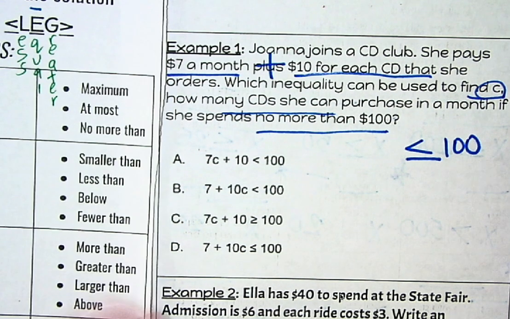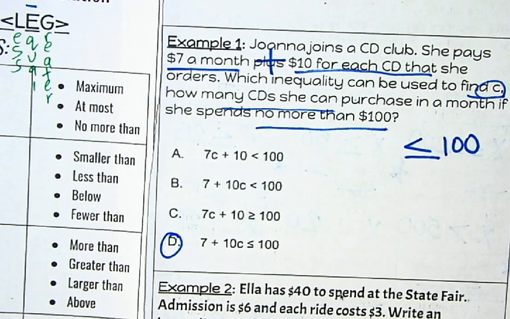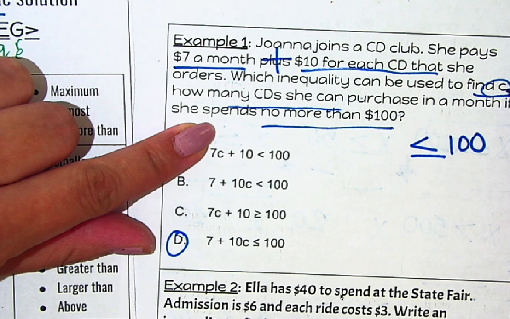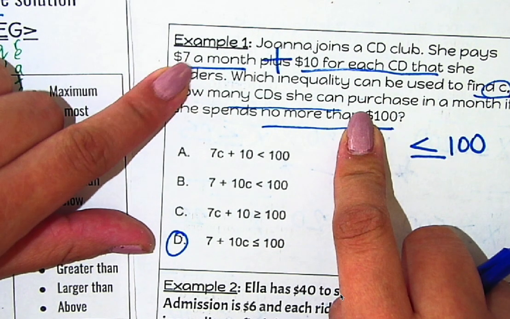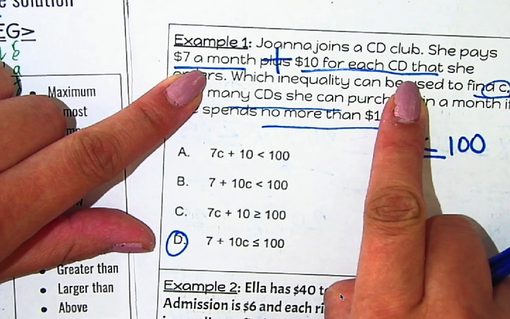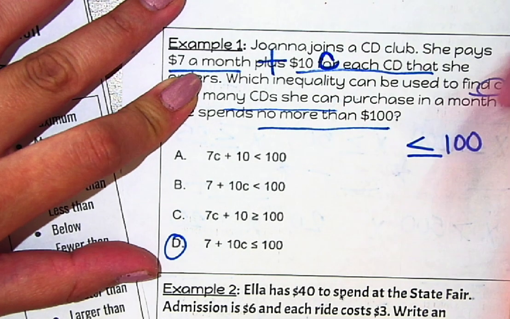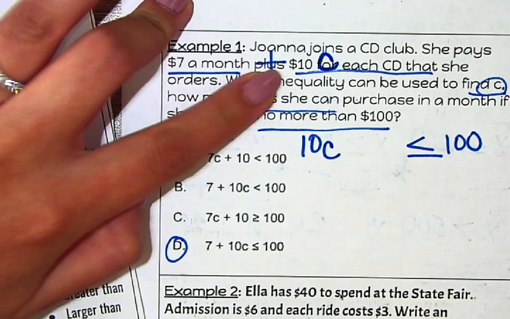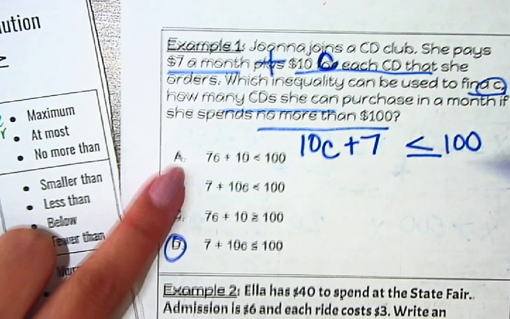I can eliminate all of these answers except for D. But I'm going to go ahead and finish this. So we got no more than 100. I'm going to write what I have. My C, my variable, goes with CDs they purchased, right? So is it going to go with the $7 a month or $10 each CD? It's going to go with 10. So I'm going to put 10C. And then she pays $7 a month. So we got our plus sign, right? So plus 7.